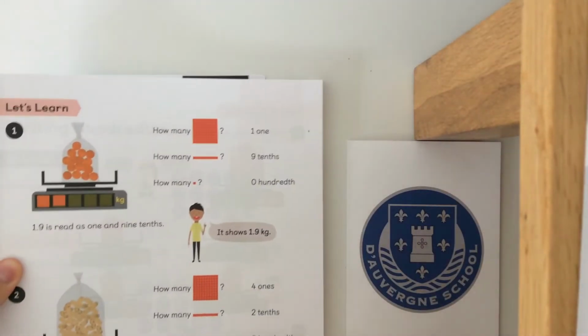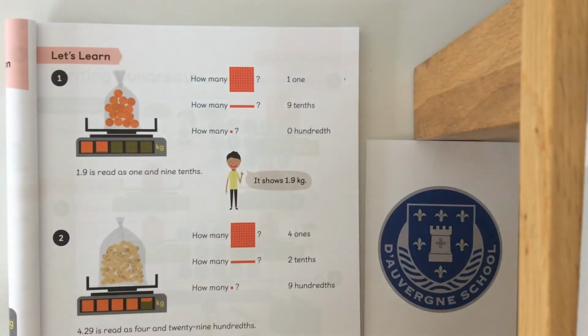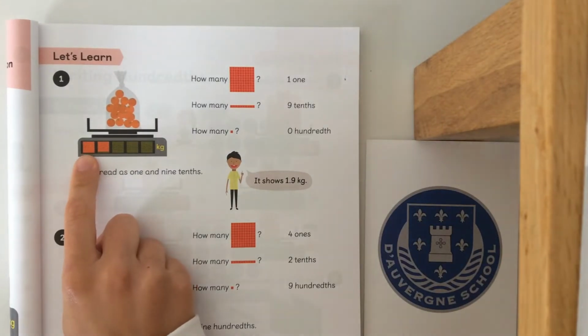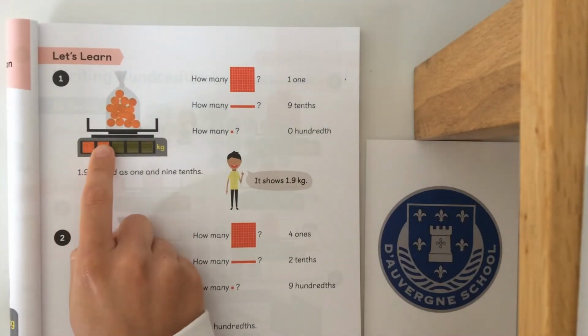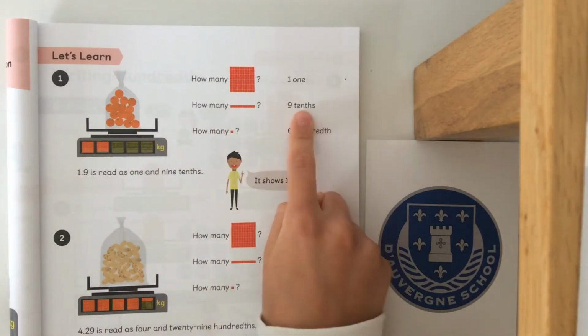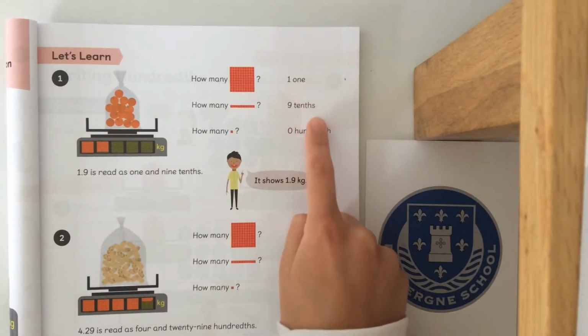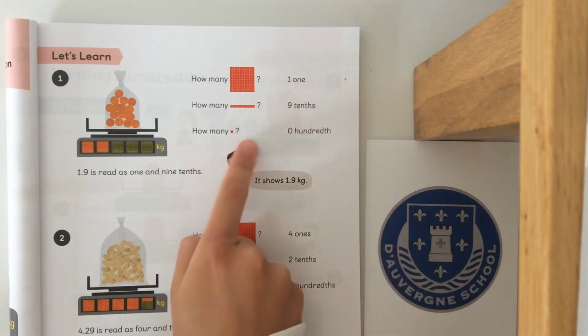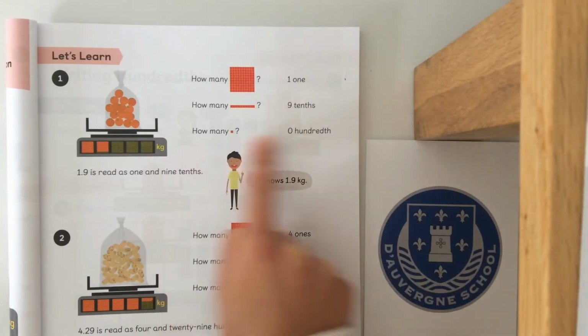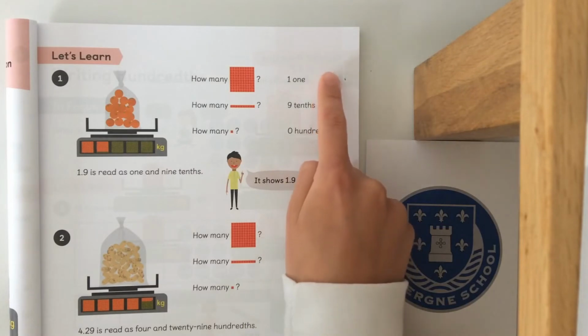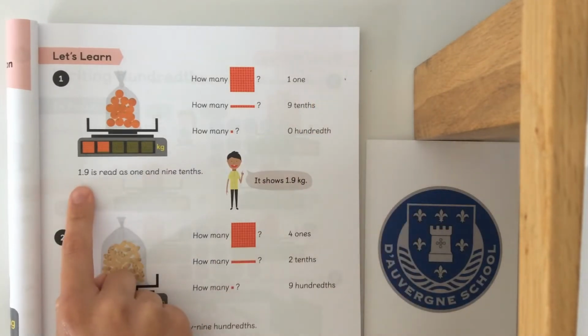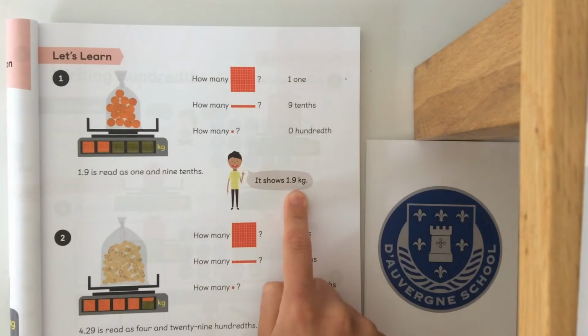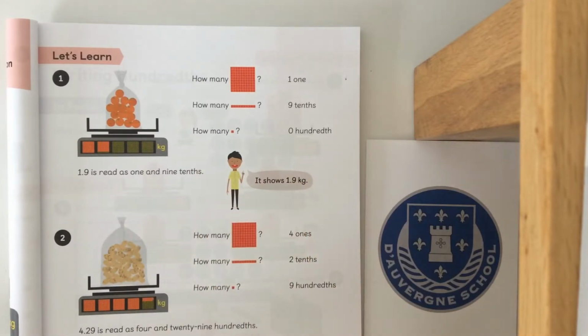Right, so let's have a look. Let's learn. For the bag of oranges, we've got 1 whole square, and then we've got 9 rows of 10, which is 9/10. So we've got 1 whole and 9/10, and 0 single cubes, 0 hundredths. So we've got 1 and 9/10, which is 1.9 kg in kilograms, because that's our unit of measurement. So 1.9 kg for our bag of oranges. Well done if you got that correct.